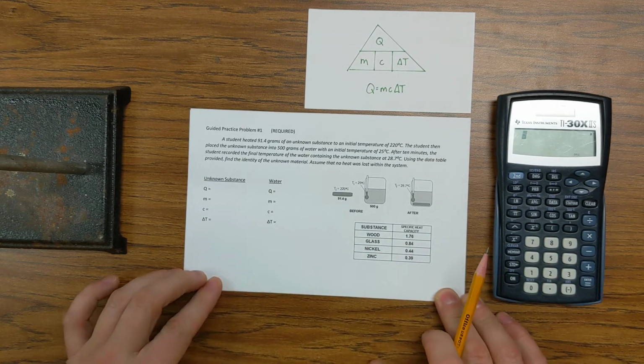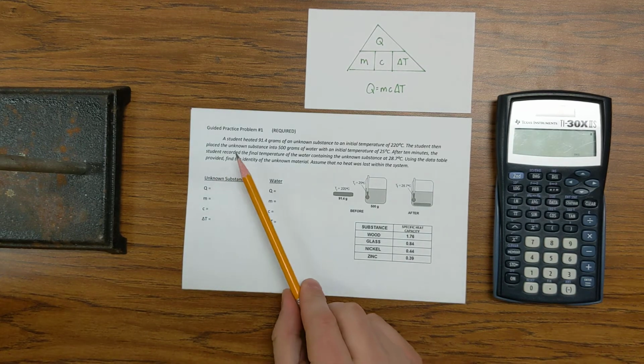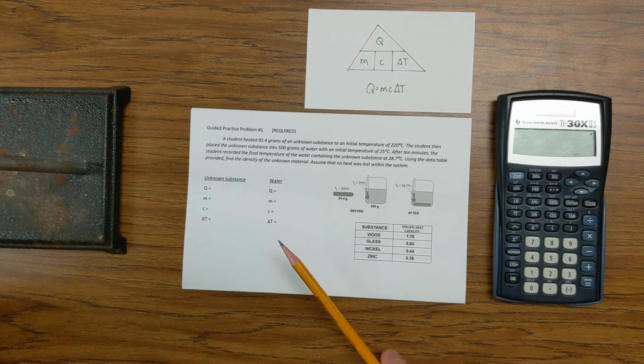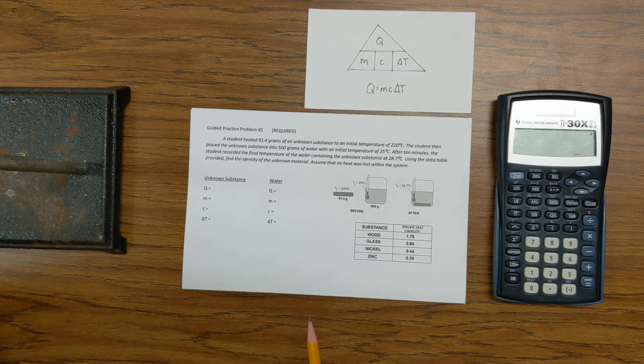them on your own. So if you will read the problem silently as I read it aloud, it says a student heated 91.4 grams of an unknown substance to an initial temperature of 220 degrees Celsius. The student then placed the unknown substance into 500 grams of water with an initial temperature of 25 degrees Celsius. After 10 minutes, the student recorded the final temperature of the water containing the unknown substance at 28.7 degrees Celsius. Using the data table provided, find the identity of the unknown material. Assume that no heat was lost within the system.